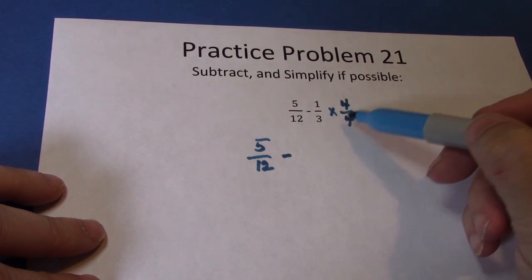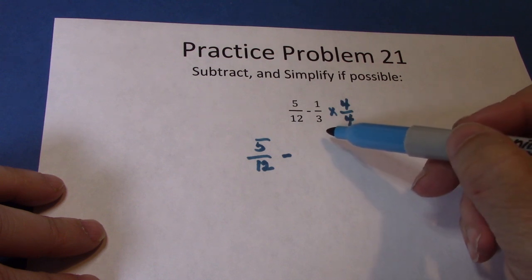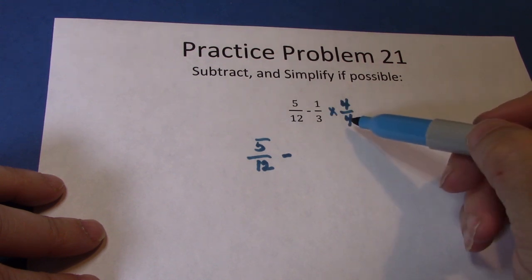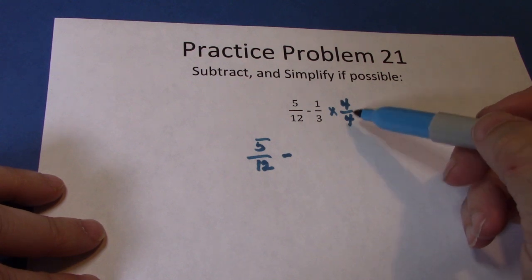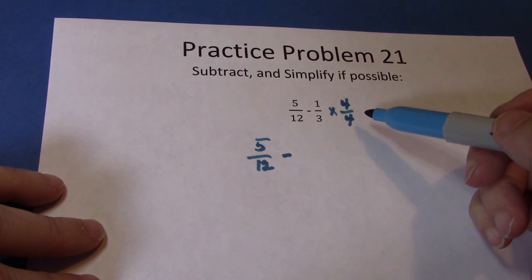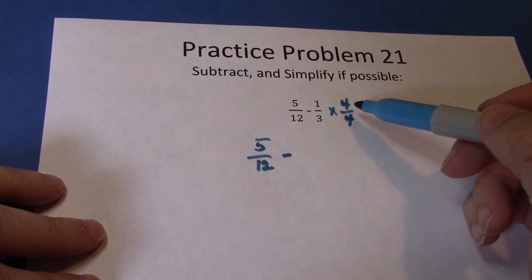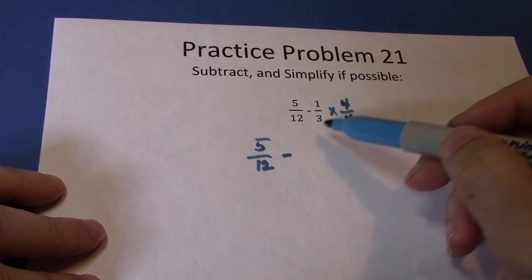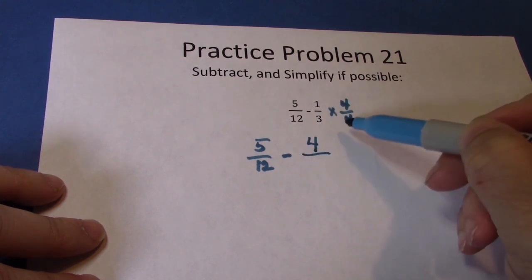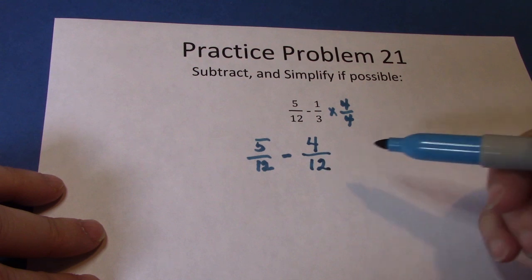and I'm saying that that is going to be 4 over 4. Why 4 over 4? Because 3 times 4 is 12. That's the number we need to multiply the denominator by to get our common denominator. And we're going to use 4 over 4 because that's 1. We're multiplying by 1. We're changing the format, not the value. 1 times 4 is 4. 3 times 4 is 12.